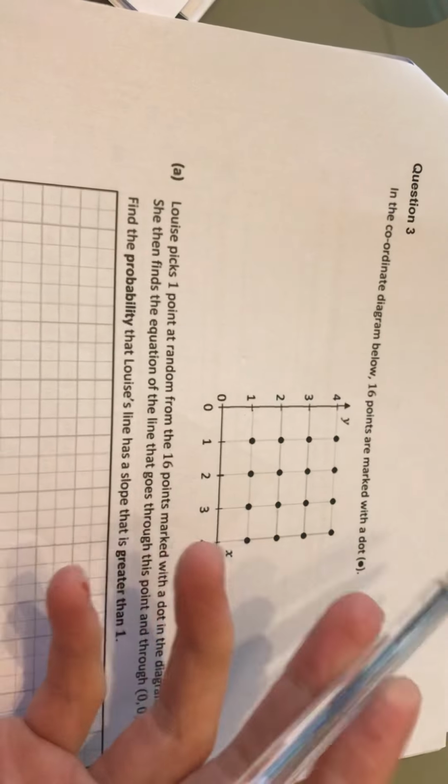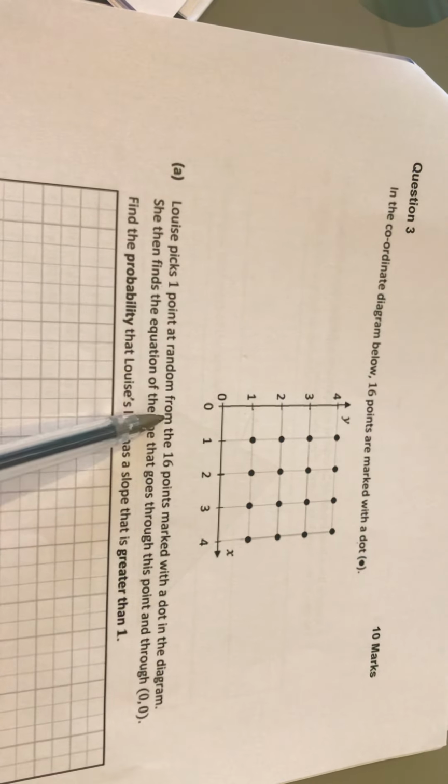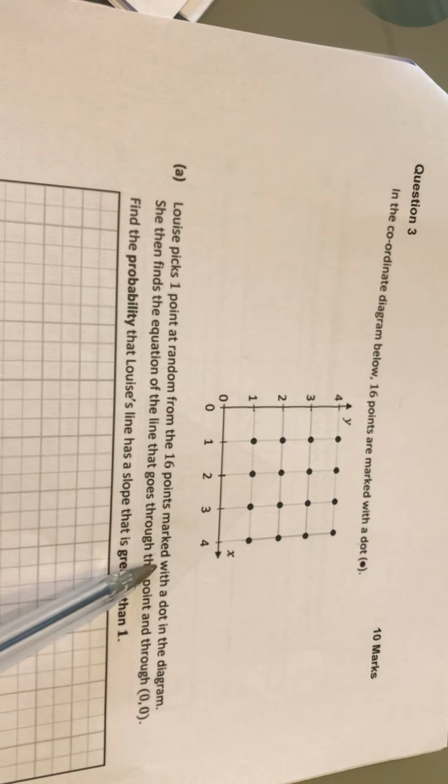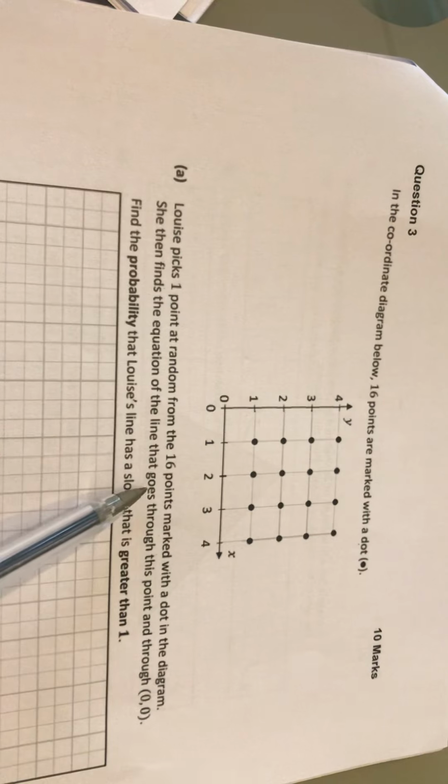We have a coordinate diagram. We have 16 points marked on our diagram. Louise picks 1 point at random from the 16 points marked with a dot in the diagram. She then finds the equation of that line.